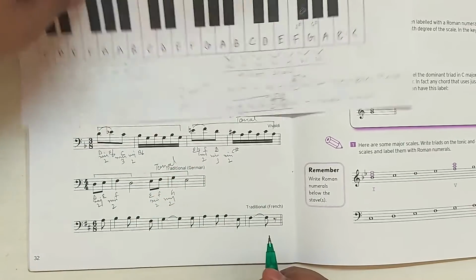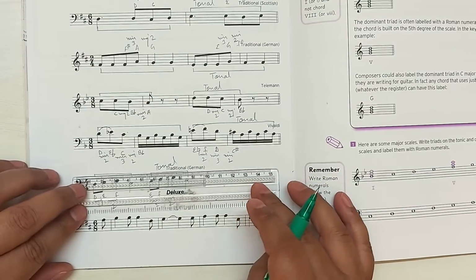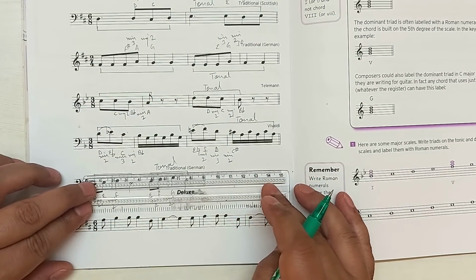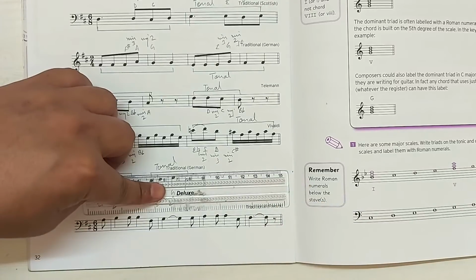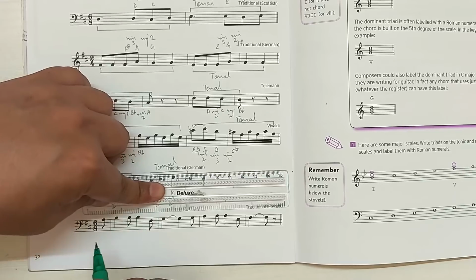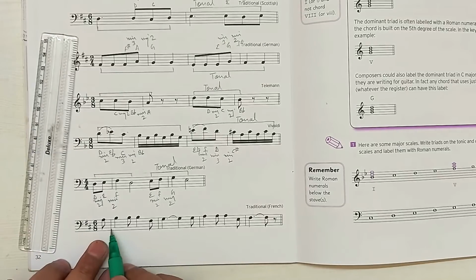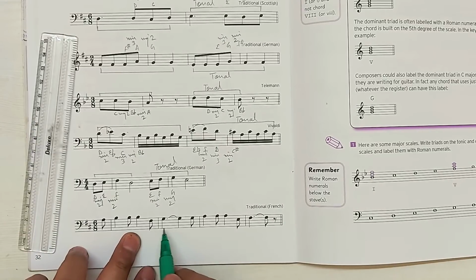Yep. Last but not the least, let's see. Let's create the pattern first. So here we start this pattern. 1, 2, 3, 1, 2, 3.